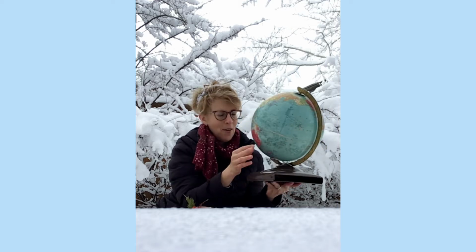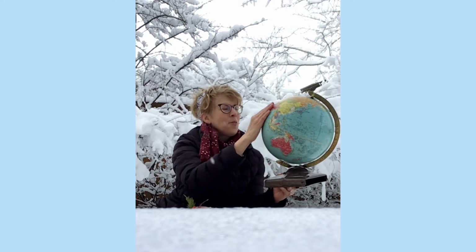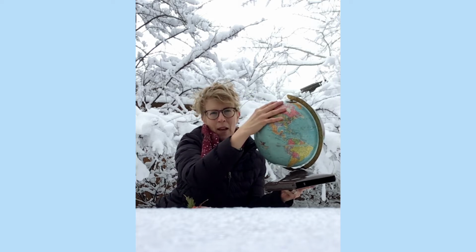This is a really old globe, so some of it might not be accurate. Some of the countries have changed names, some of the borders have changed, but it'll give us a good idea. We live way up here in the northern hemisphere. There's Montana. This is called North America, and we live in Montana. So we live in the northern hemisphere. This is the southern hemisphere.